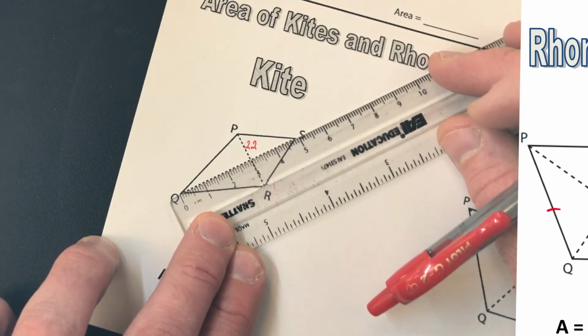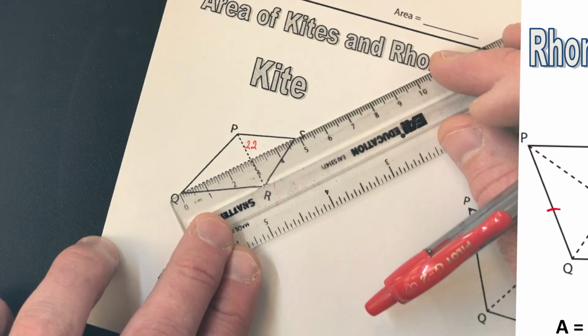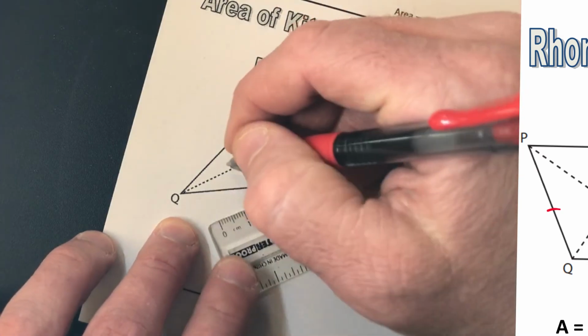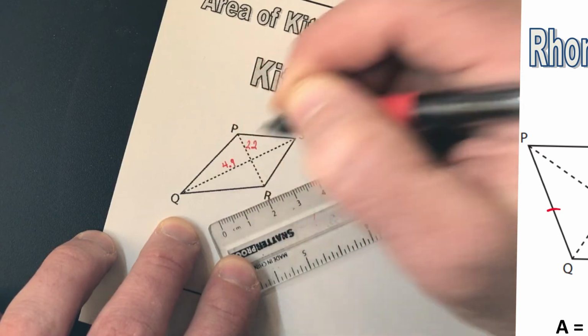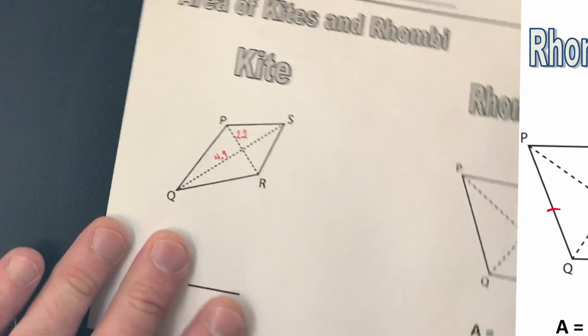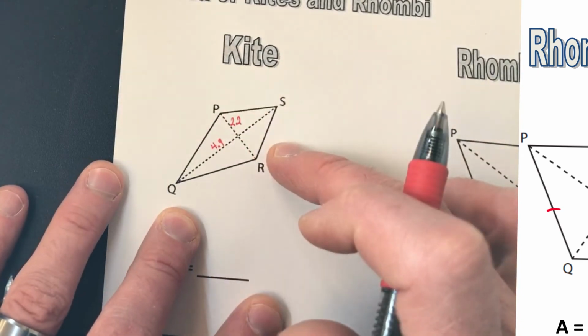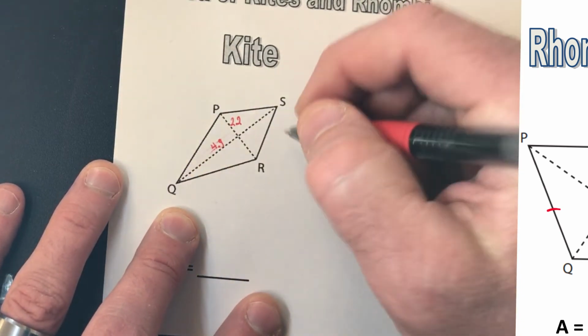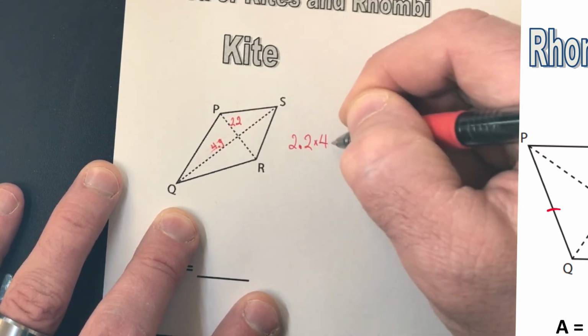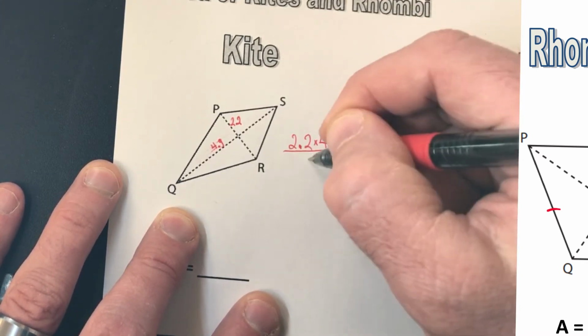So that looks like about 4. It's kind of between there. We'll say 4.9. So this diagonal is 2.2 centimeters. This diagonal is about 4.9. So we're going to go diagonal 1 times diagonal 2 divided by 2.